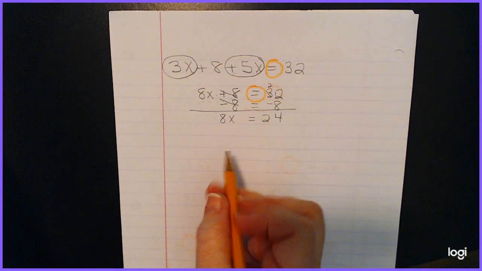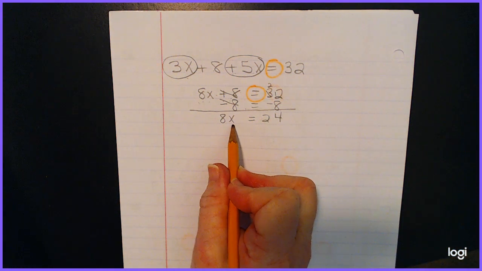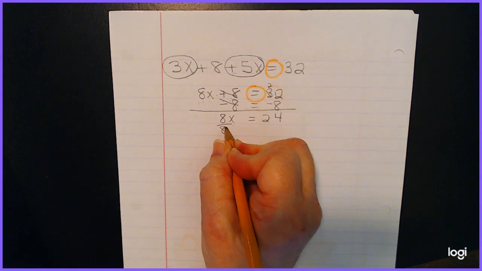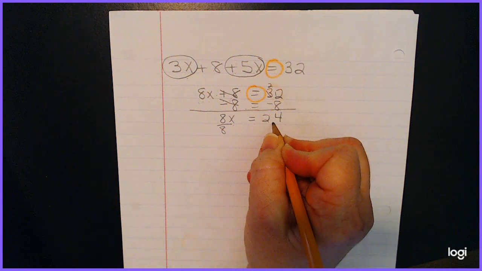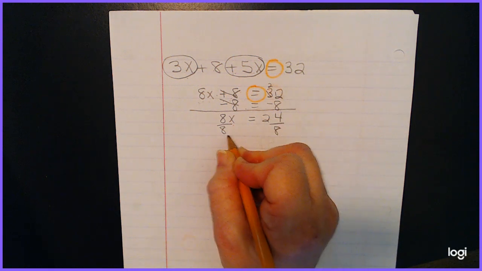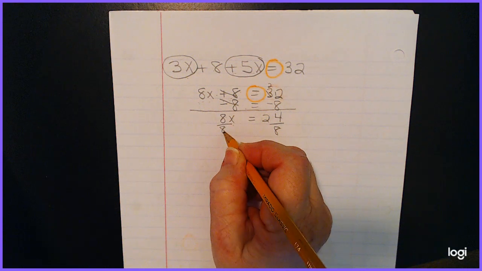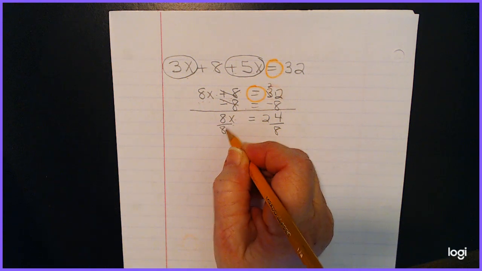I already know the answer. Opposite of multiplying by 8 would be to divide by 8 on this side. And of course, we come over here and divide by 8 on this side. 8 and 8 over here. Multiplying by 8 and dividing by 8 cancel.